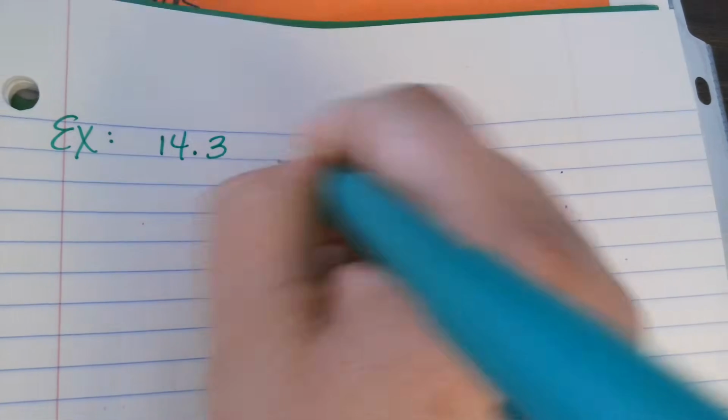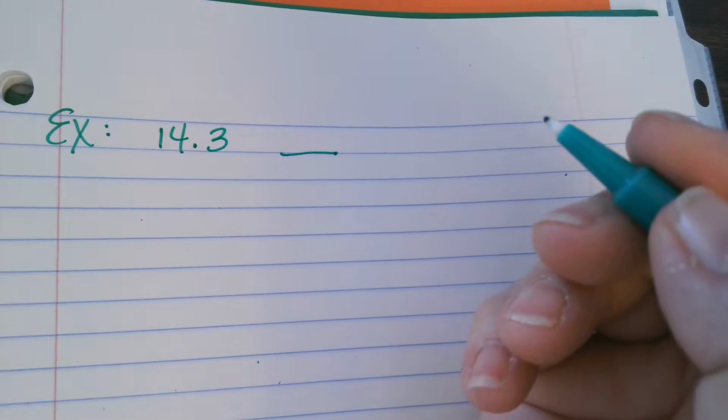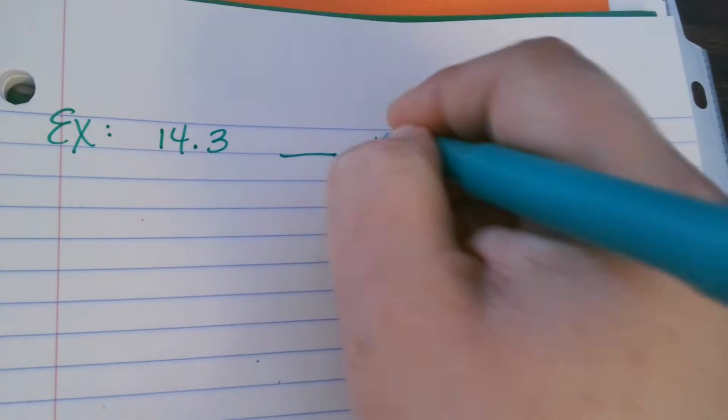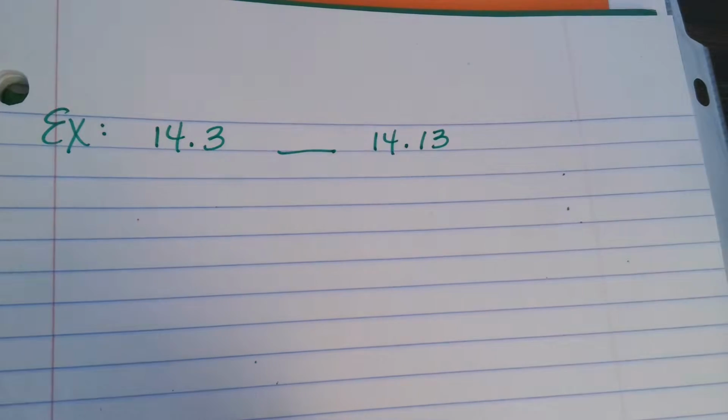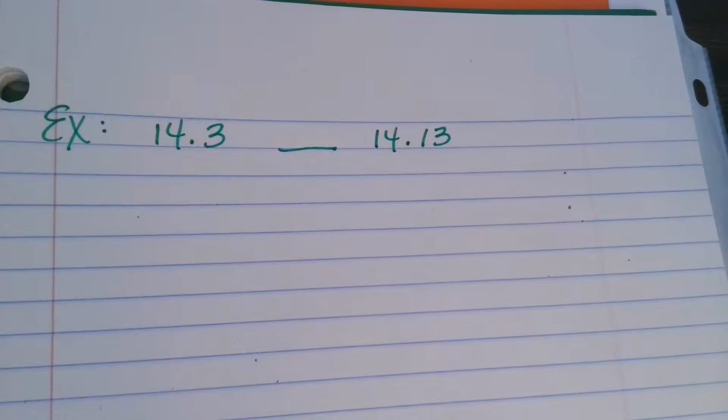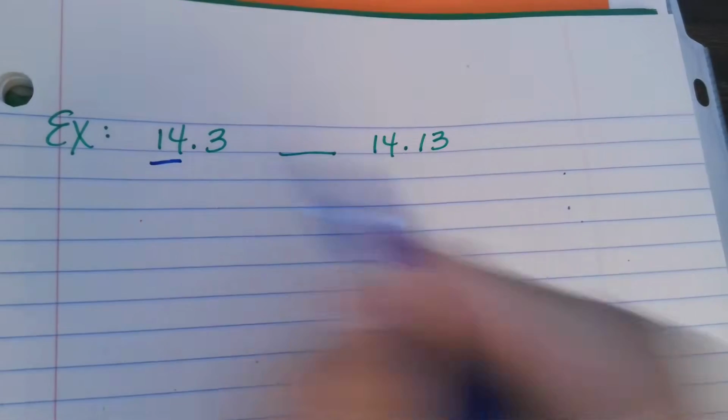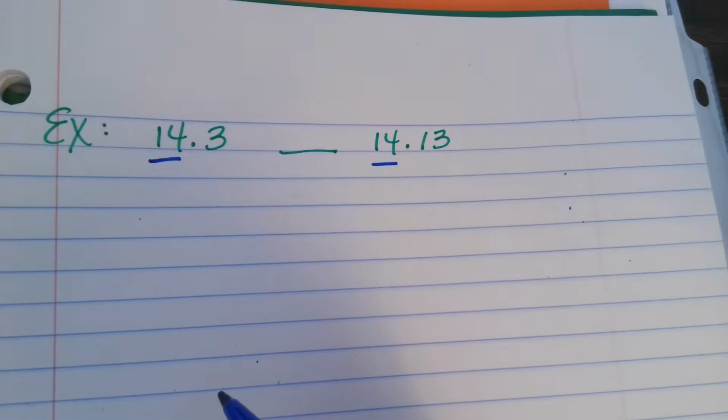So I've got 14 and 3/10. And I'm going to compare that to 14 and 13 hundredths. Now, for this, the first thing you might notice is that the whole numbers are the same.